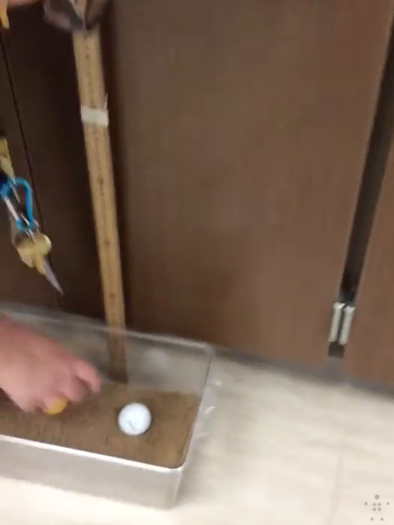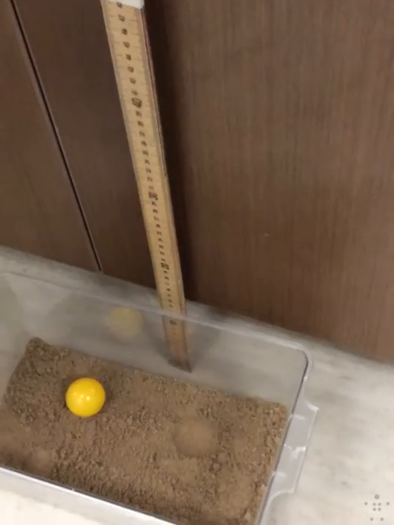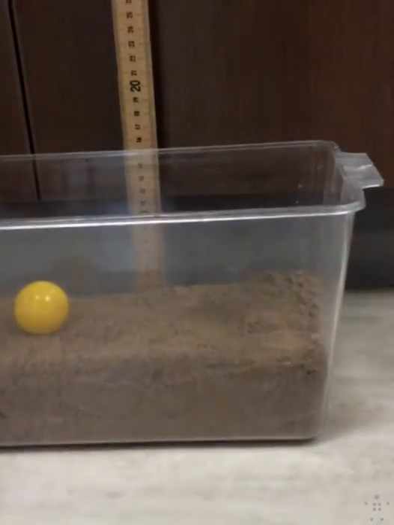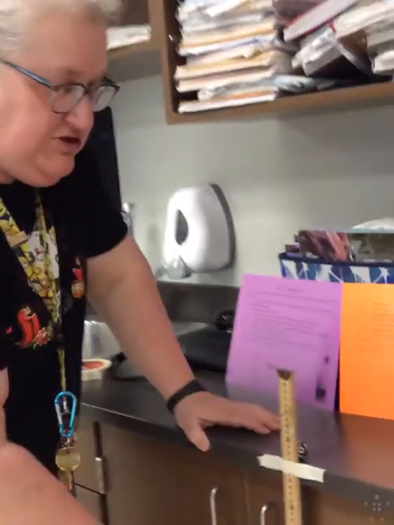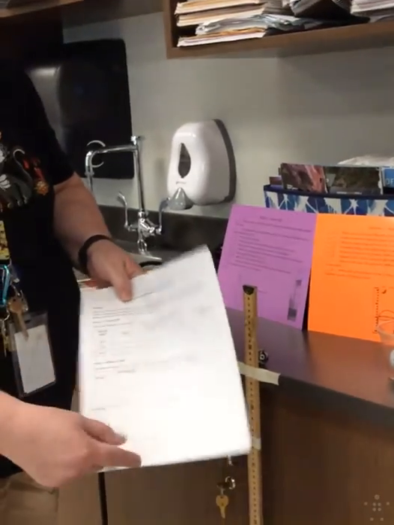Ping pong ball made a little bit of a mark. Golf ball, wow, quite a difference. So that's what you're going to be looking for, and you're going to be drawing what you see both from the top and from the side, which is why we're using these clear buckets. Okay? That is station 2. Again, let's keep the balls in the station area and not let them roll all over the classroom. And you can see here, we've given you a space to draw what you see.